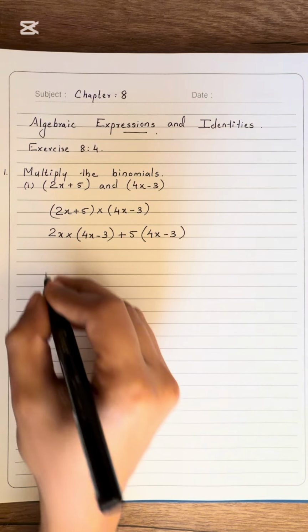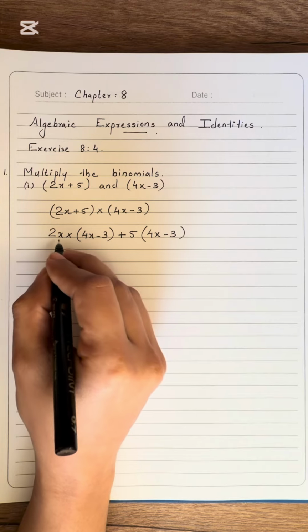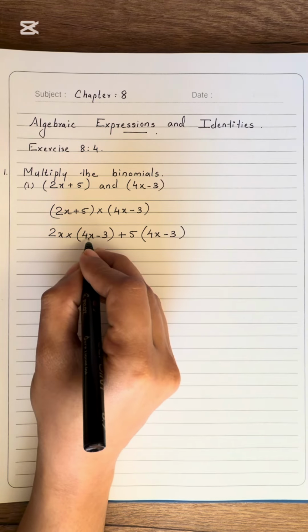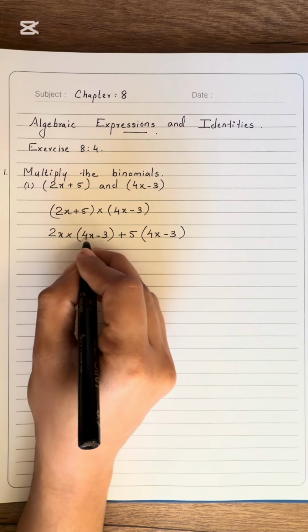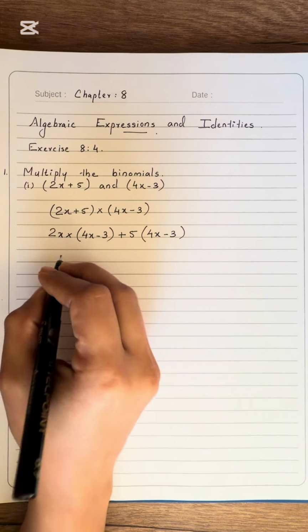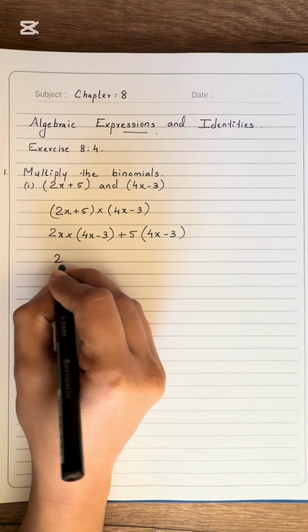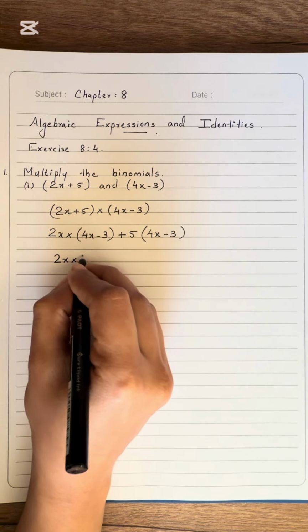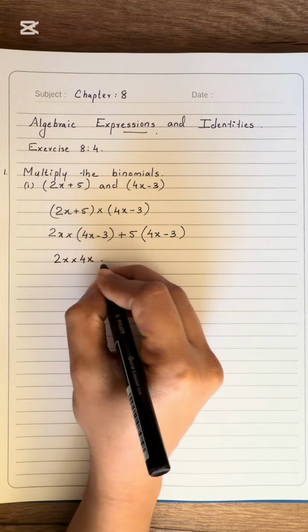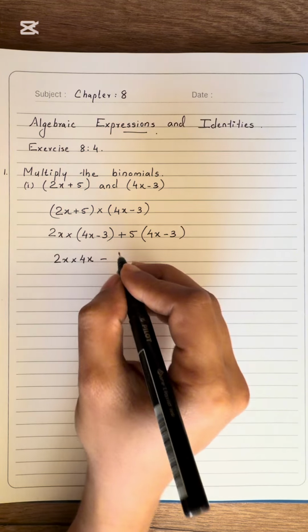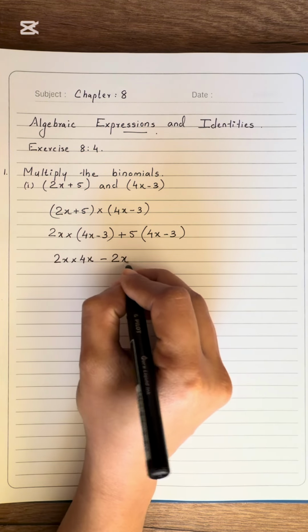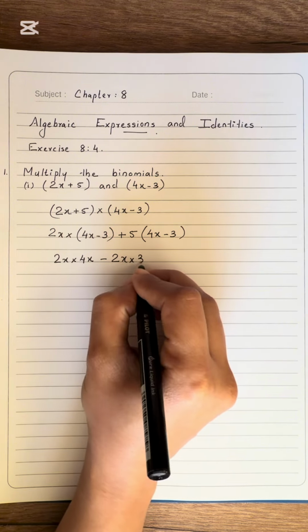4x minus 3. So here again we have to apply the distributive property. You have to give the 2x to 4x and then 2x to 3. So 2x into 4x minus again 2x into 3.